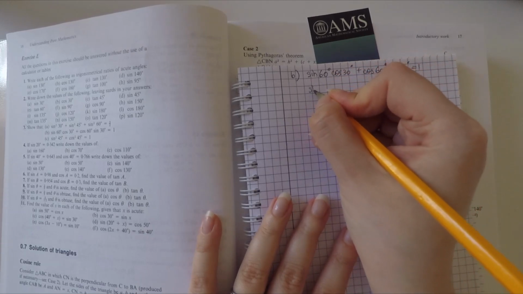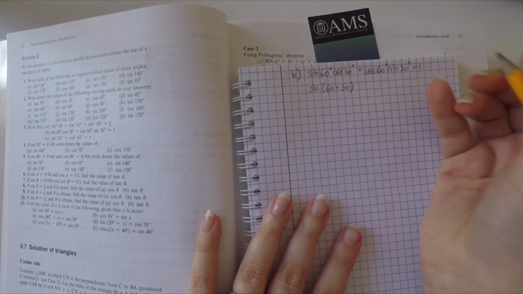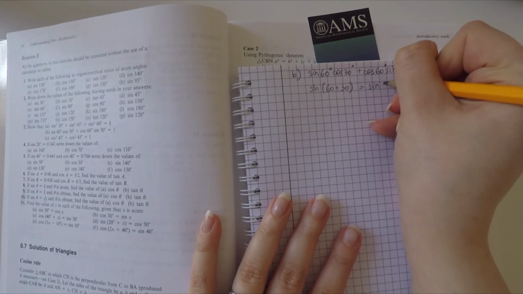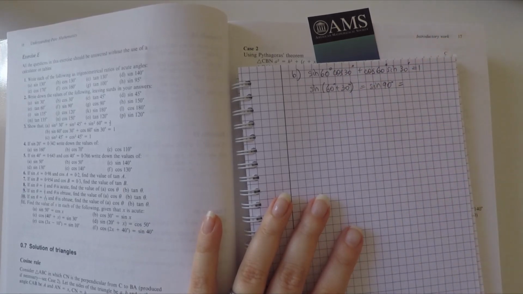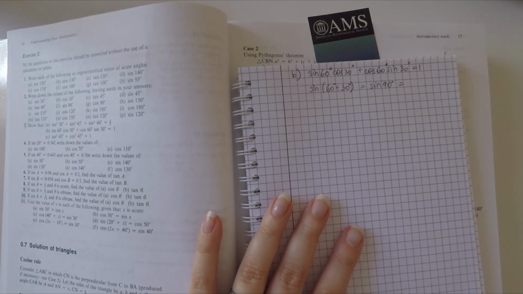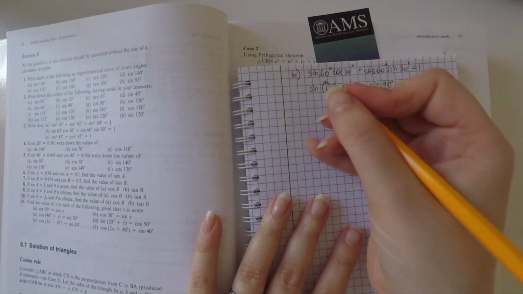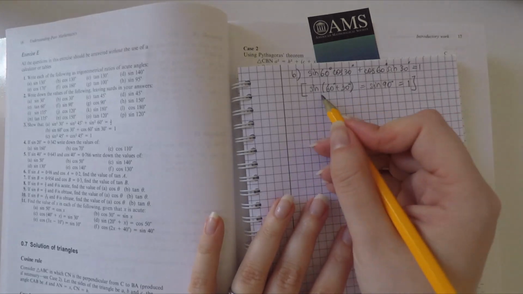I think this is sine of 60 plus 30, which makes it sine of 90, and I know the sine of 90 is 1. So it's kind of straightforward, but we haven't done the formula of sine of a plus b.